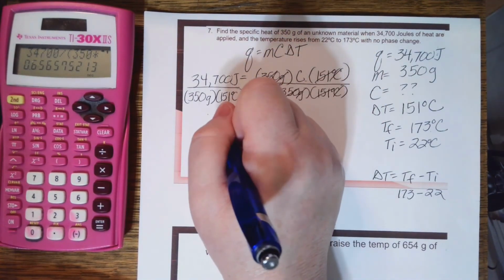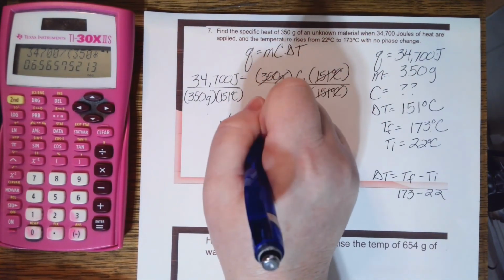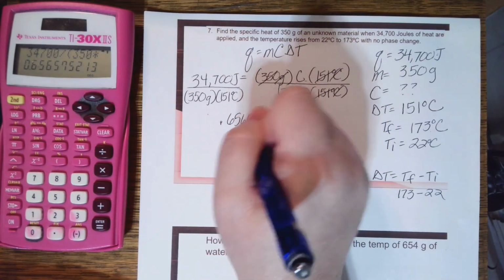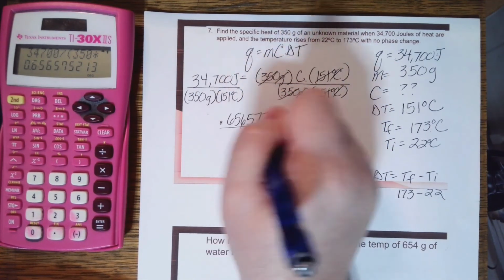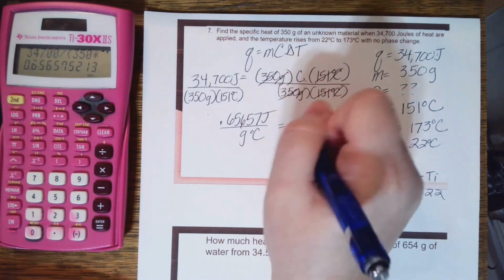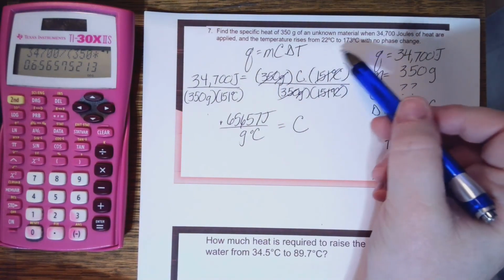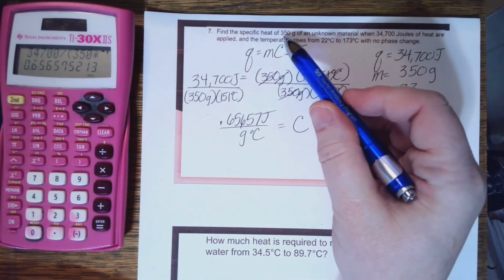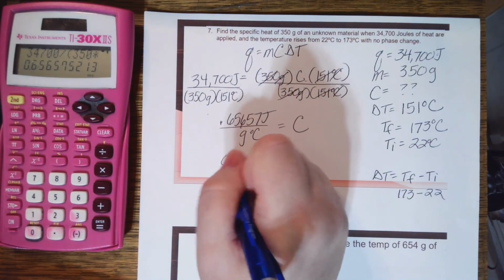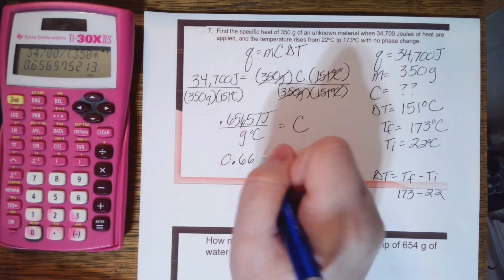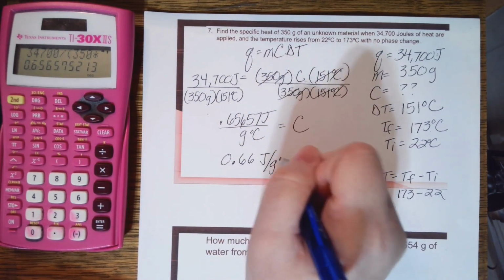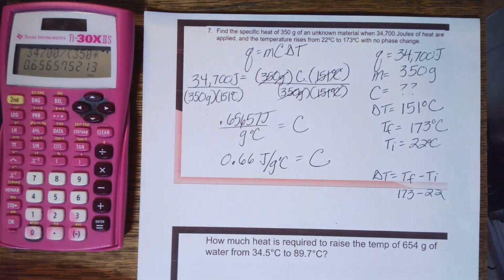So I have 0.65657, whatever, joules per gram degree Celsius is C. Go back here, my smallest number of significant figures is 2, so I have 0.66 joules per gram degree Celsius as my specific heat.